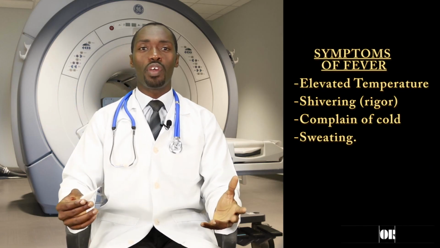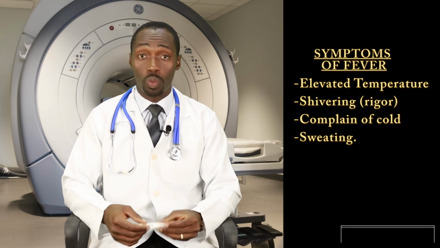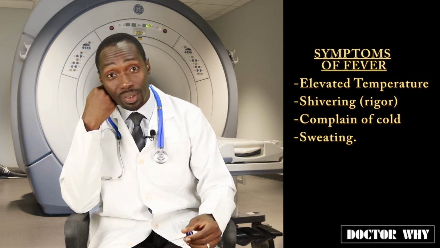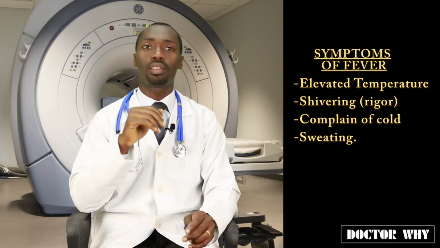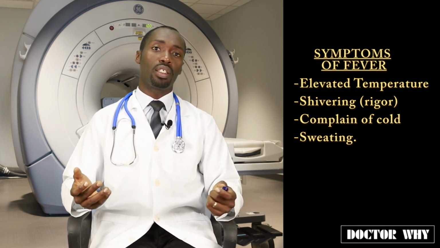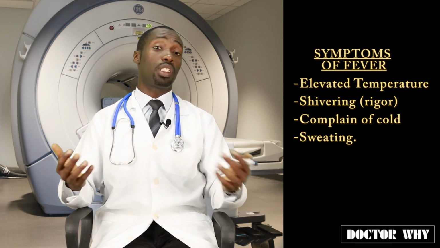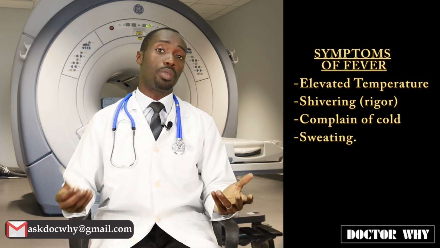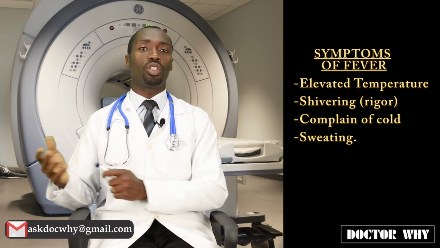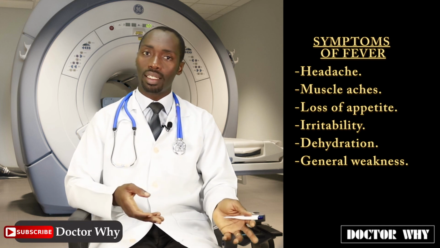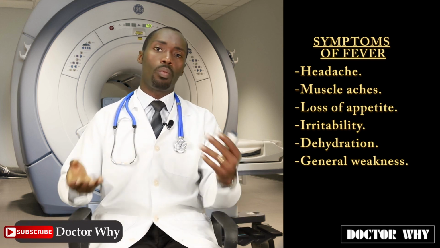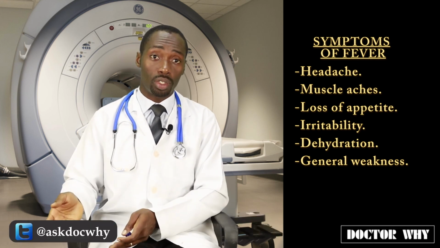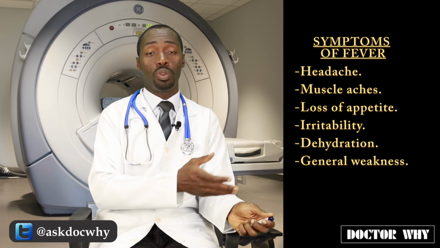The common symptoms of fever are elevated body temperature, which can be detected by using a thermometer. That is after you must have tried your own technique of touching the body and doing things like that. Likewise, other symptoms of fever include shivering. The person may also complain of colds. Like say, I'm feeling cold. The person may be sweating. Then other things could be associated with fever, which include headache, muscle pain, poor appetite, child may be irritable, there may be dehydration, and the person may actually feel generally weak.